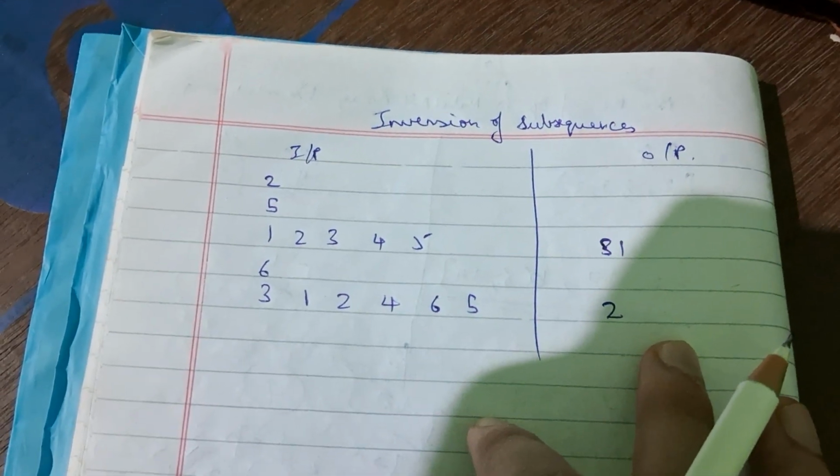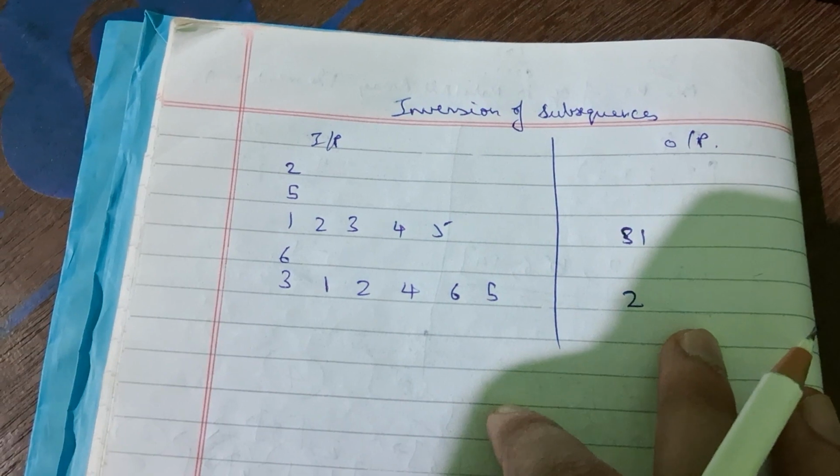So in this video, I'm going to discuss the inversion of subsequences problem which occurred in today's CodeChef challenge.